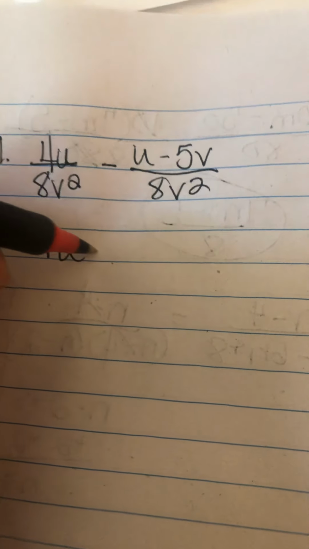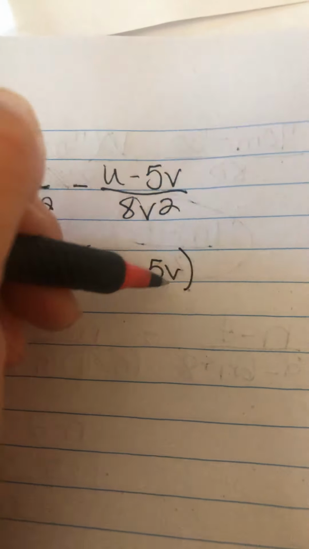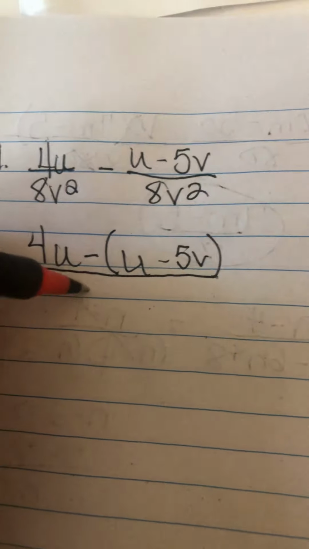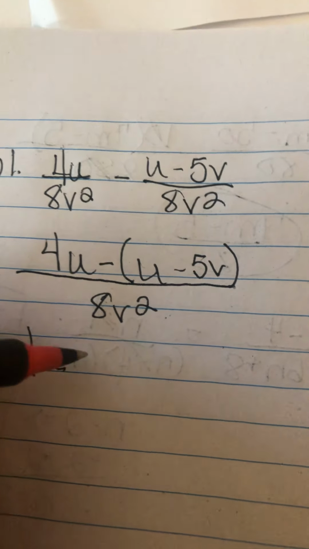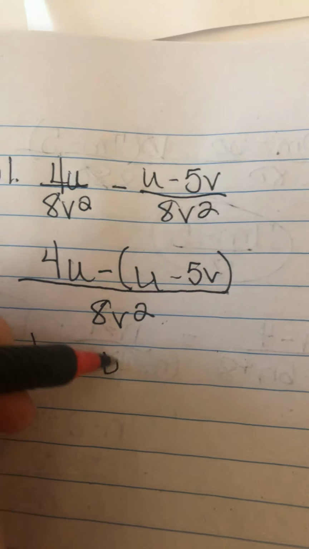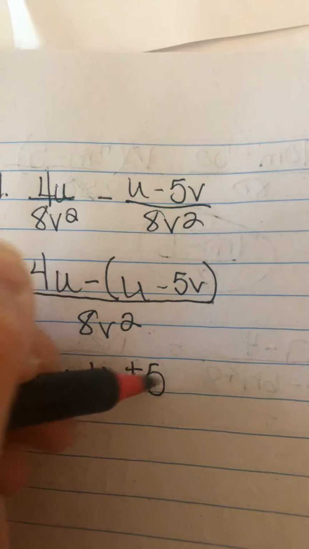Now we're going to put it all together, except don't forget, we always put parentheses when we subtract because we're going to have to change those signs. So now it's going to become 4u minus u plus 5v over 8v squared.